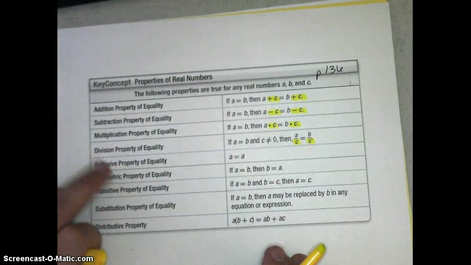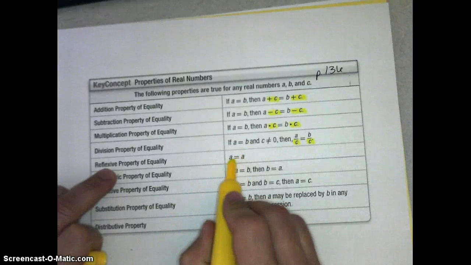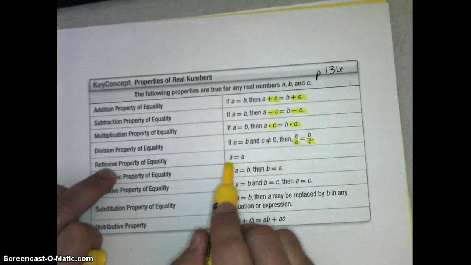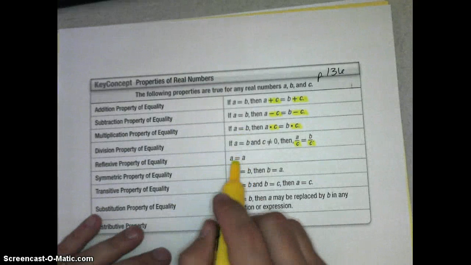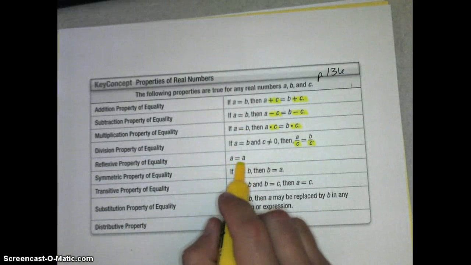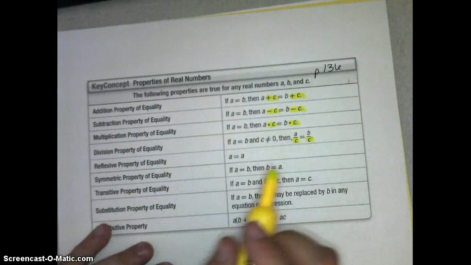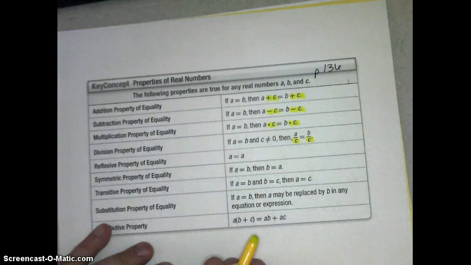Then we have the reflexive property, and that is where something equals itself. One value equals itself, like 5 equals 5, or 2 equals 2, or x equals x. It may seem like that goes without saying. It may seem unnecessary, but it will come in handy when we are working on different things in our proof. The symmetric property of equality is a little bit different. That says if A equals B, then B equals A.